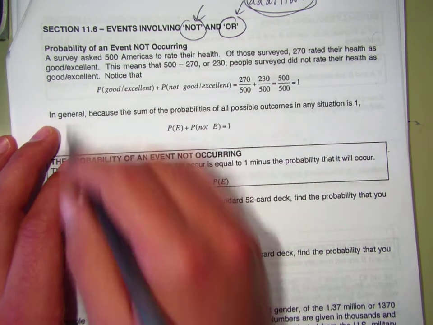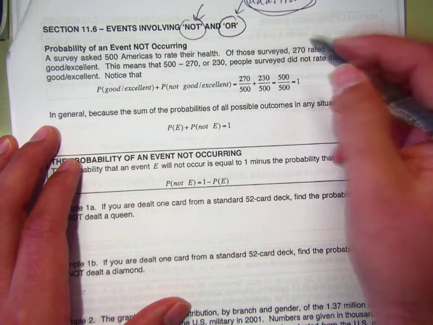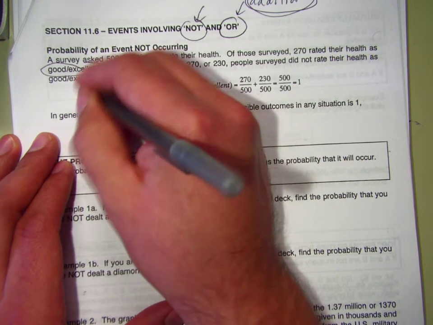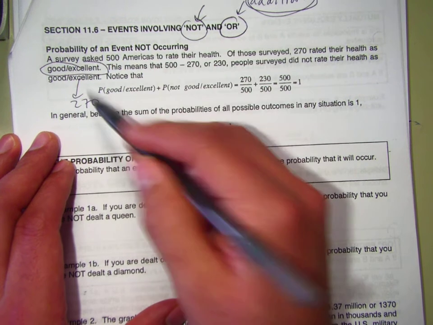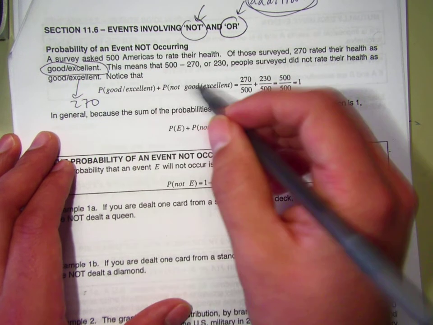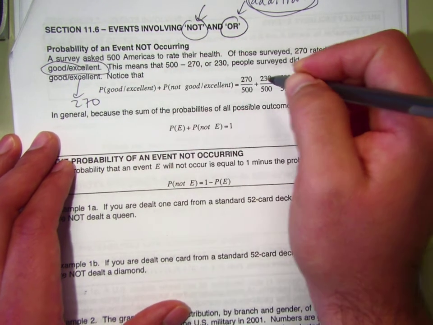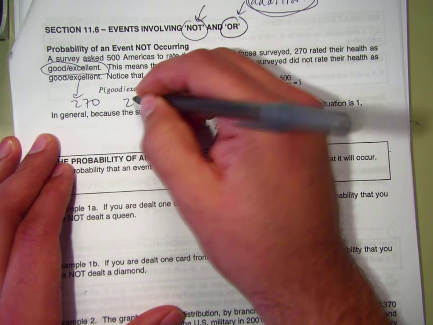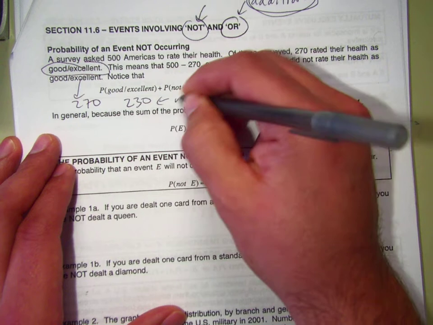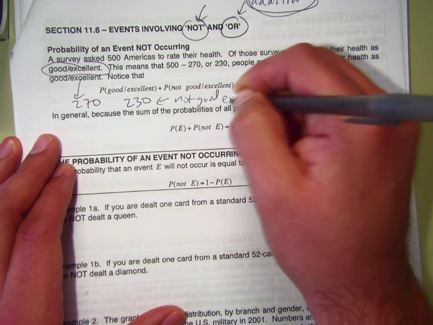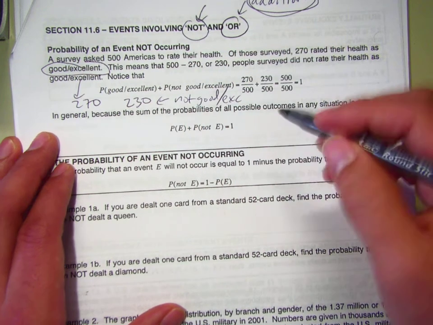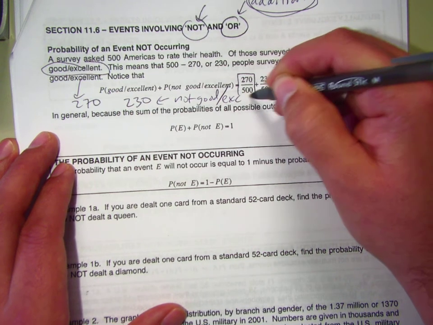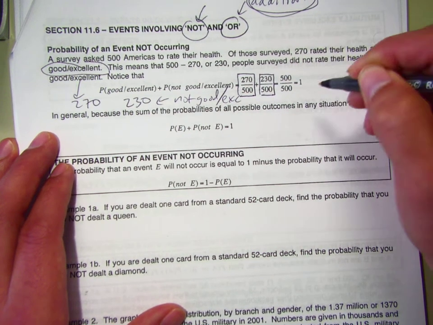For example, if you have 500 Americans, 270 said that their health was good or excellent. Okay? So 270 had good or excellent health. Well, how many people did not have good or excellent health then? 230, right? Not good or excellent. And since those were the only two options, I hope this makes sense to you, that if you add both probabilities, you get 1.